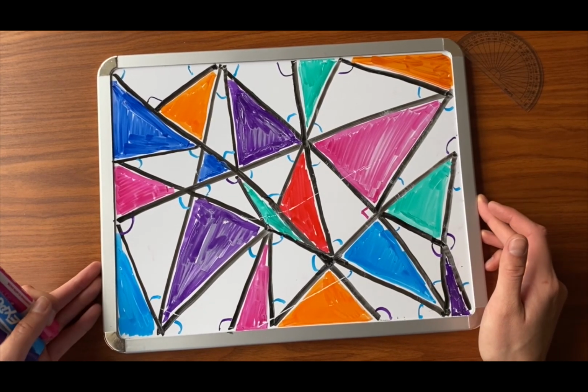I hope you all had lots of fun today reading our story about triangles and then applying that knowledge you learned to our art project today. I know I had lots of fun making my artwork, and I'm excited to show all of my friends my triangle art. Have a good day.